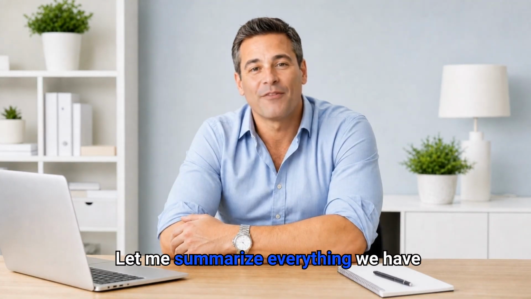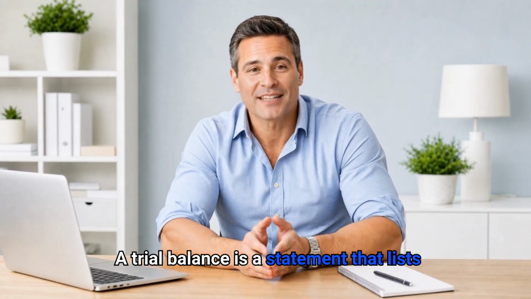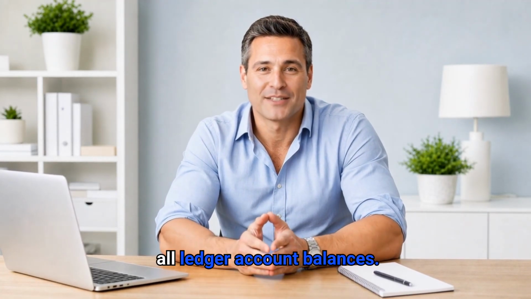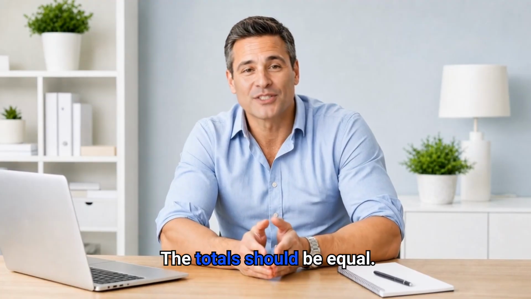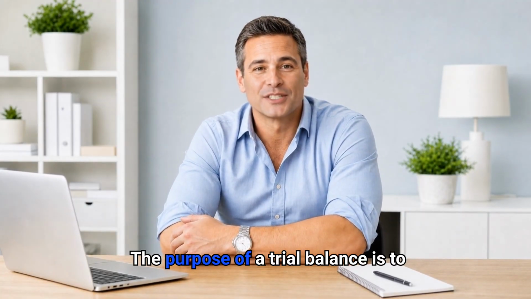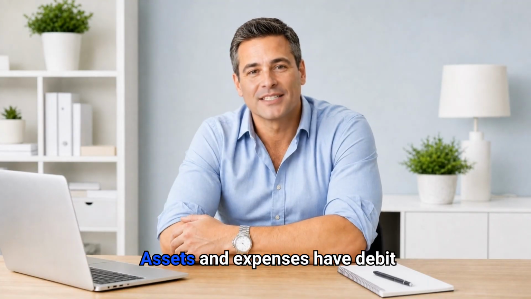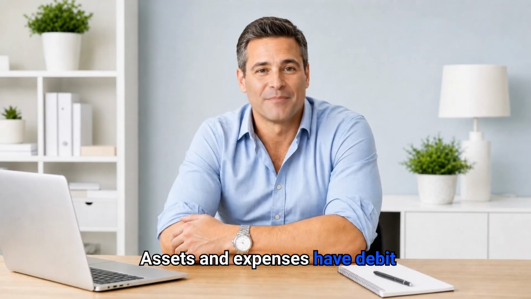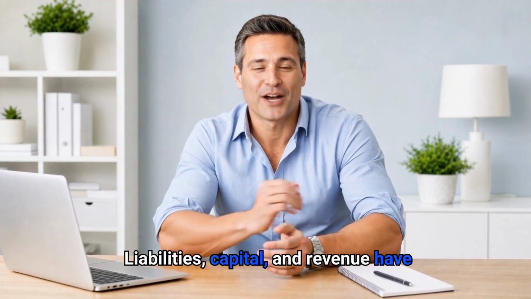Let me summarize everything we have covered today. A trial balance is a statement that lists all ledger account balances. It has a debit column and a credit column. The totals should be equal. The purpose of a trial balance is to check the accuracy of the ledger. Assets and expenses have debit balances. Liabilities, capital, and revenue have credit balances.